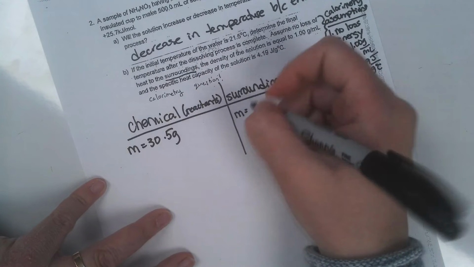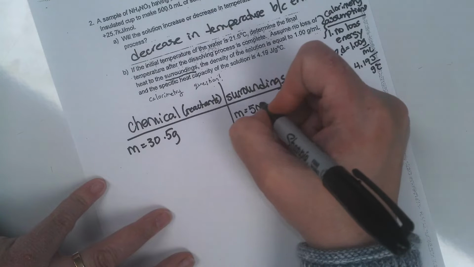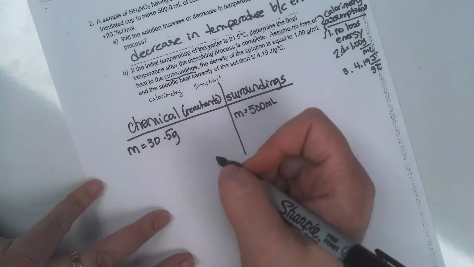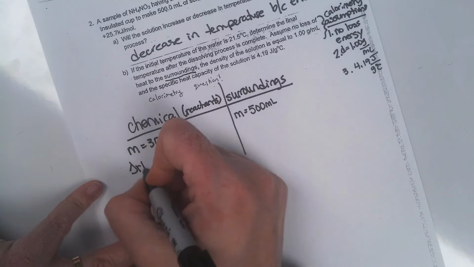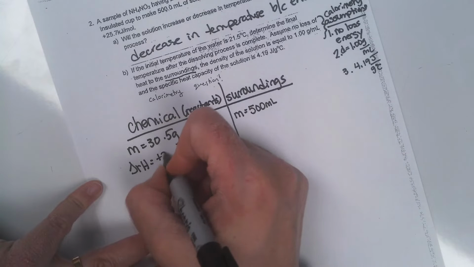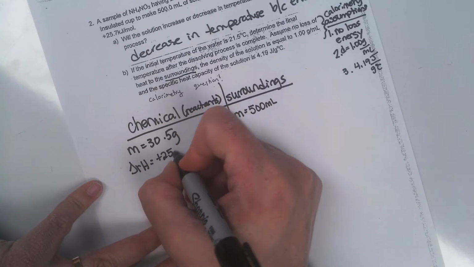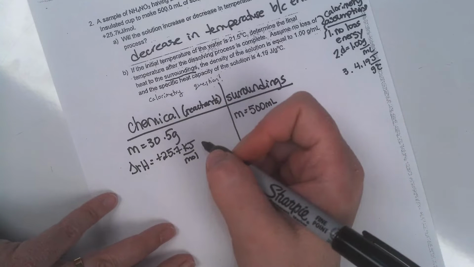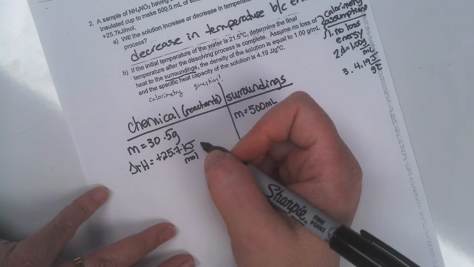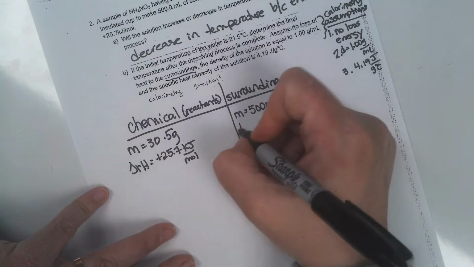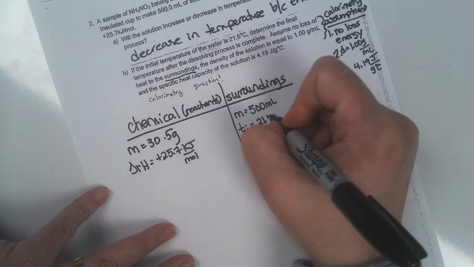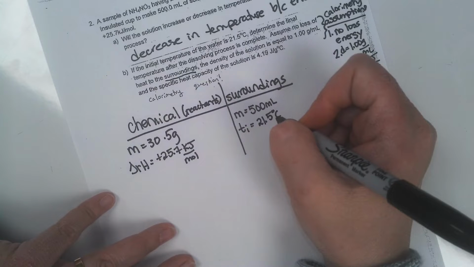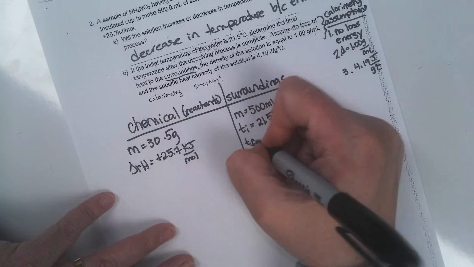So the mass over here is actually going to be 500 mL. The heat of the solution, so that's going to be delta rH, is plus 25.7 kilojoules per mole. And the temperature of the water is 21.5 degrees Celsius. Determine the final temperature.